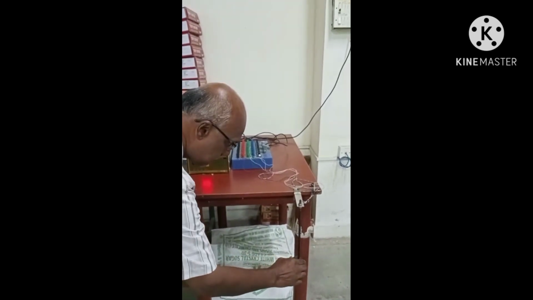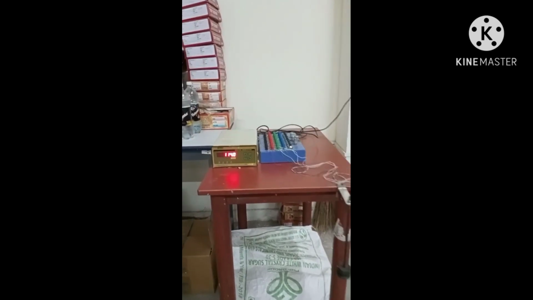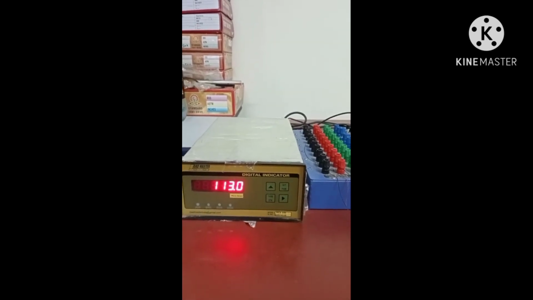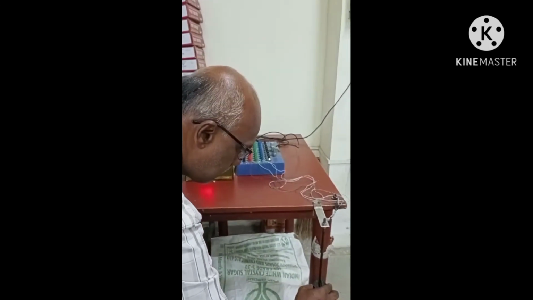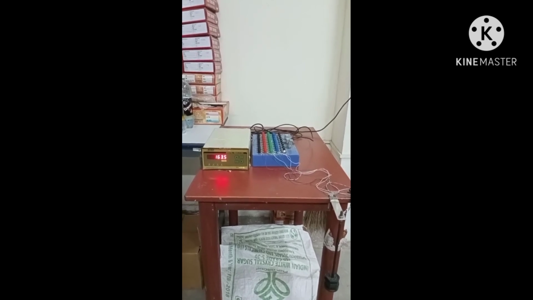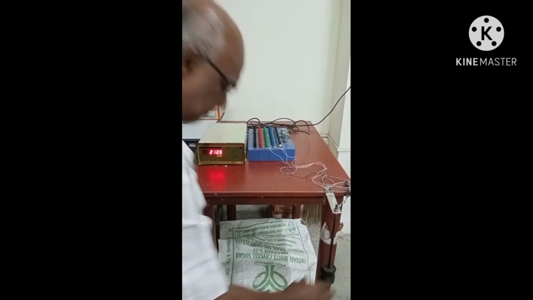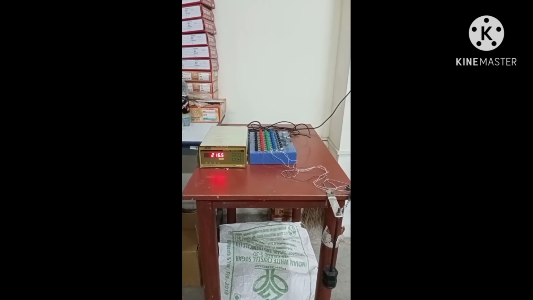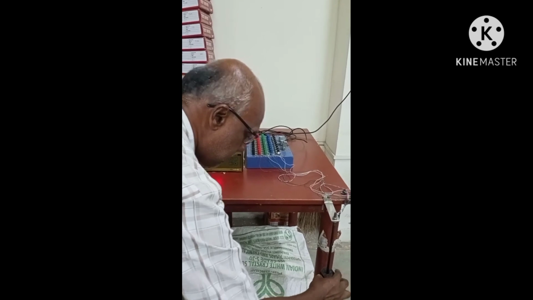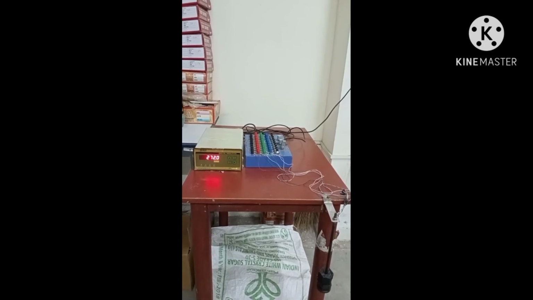Now again he is applying the load. Now 200 grams. The corresponding reading you can take is 113 into 10 power minus 6. Now he is applying 300 grams. It is 163.5. For 400 grams, 216.5. For 500 grams, 272 into 10 power minus 6.